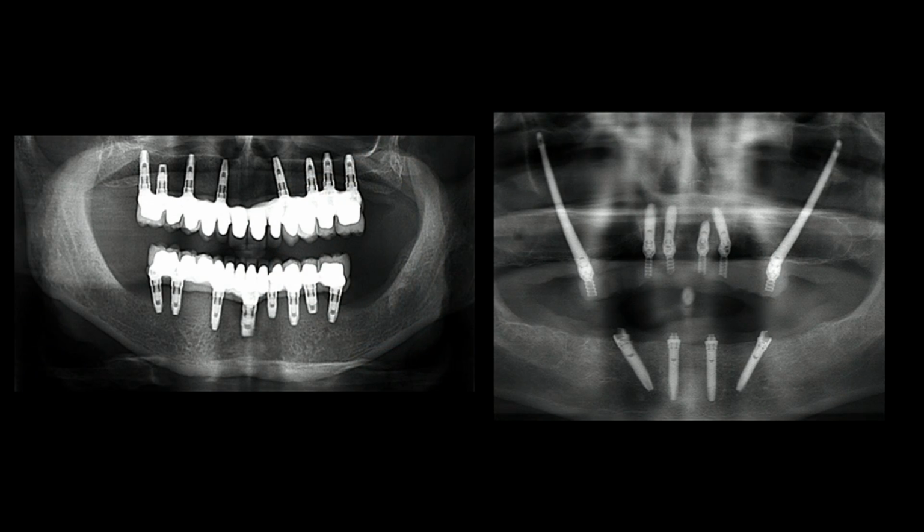Some of us will go even one step further. In our extreme cases, we still follow the same principles. We still follow the same factors we talked about, such as the spread. Instead of getting our posterior support from a bone-grafted site or bone-grafted sinuses, we resort to zygomatic implants.